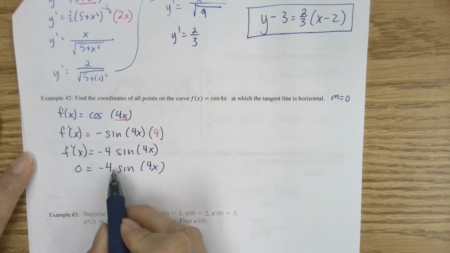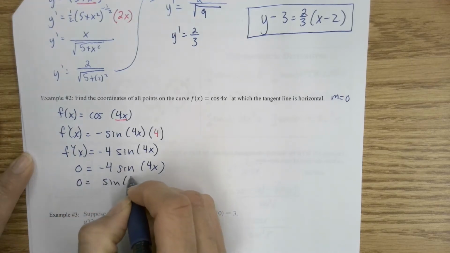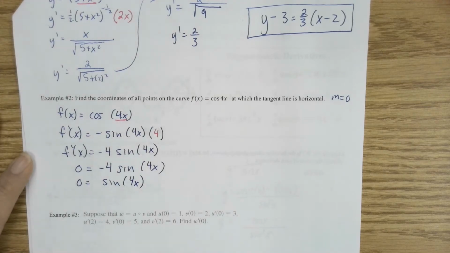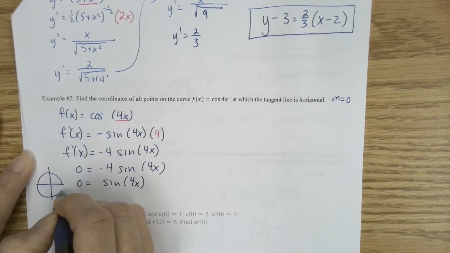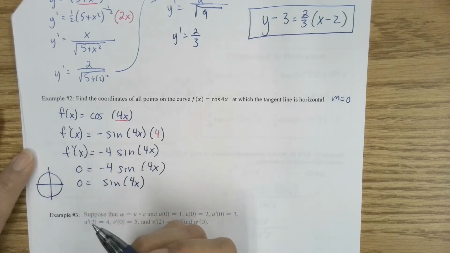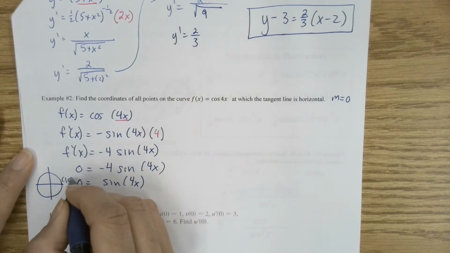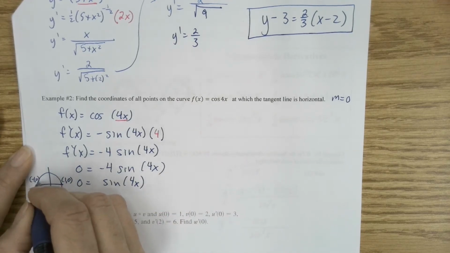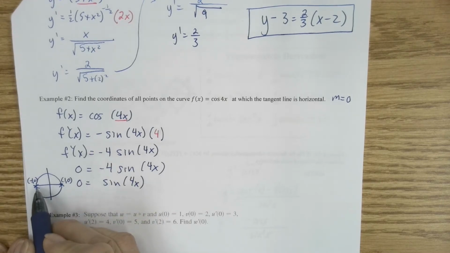All right, so we're going to divide by this coefficient in the front, so that leaves me with 0 equals sine of 4x. And think about your unit circle, right? So we're looking for where is sine equal to 0. And so sine is going to be my y coordinate. We know that already. So one example of where sine is 0 is 0. The other example is over at pi.